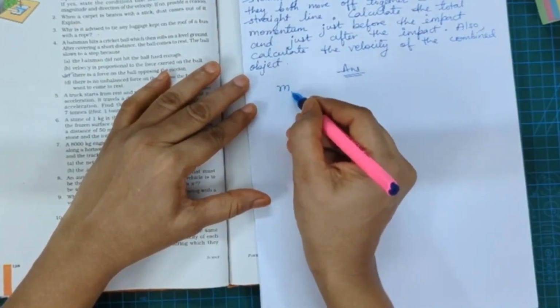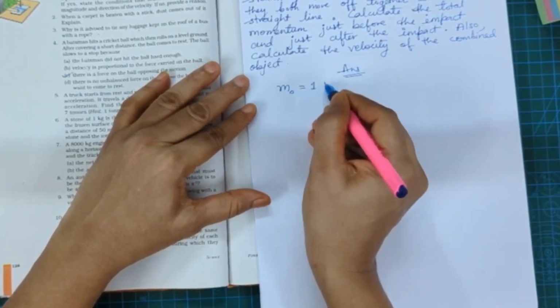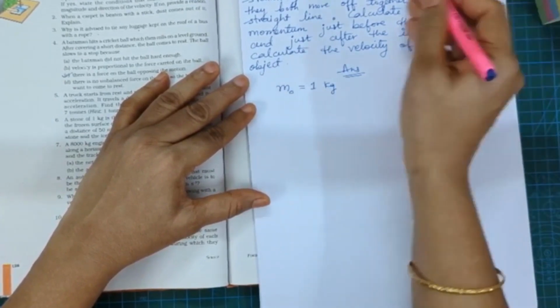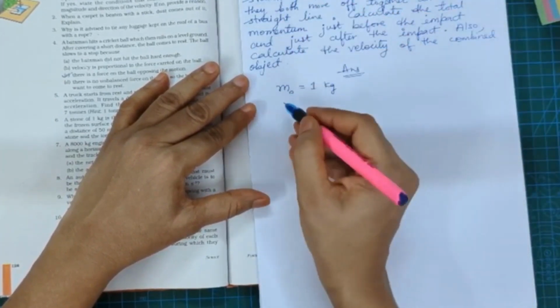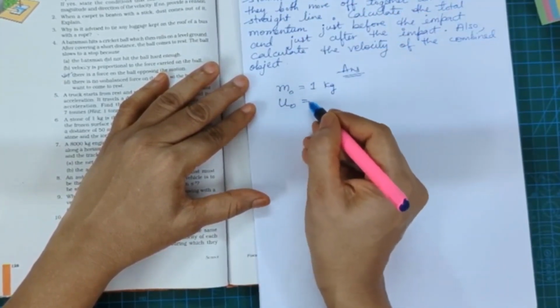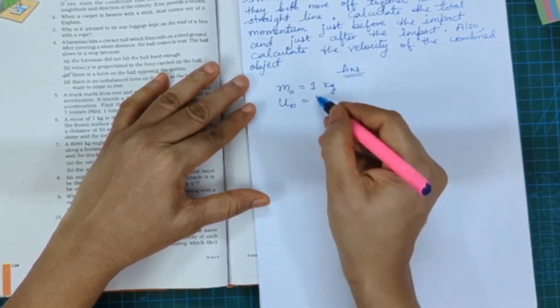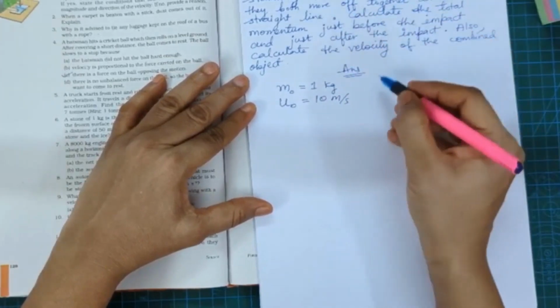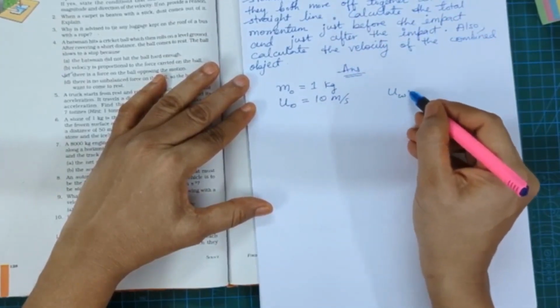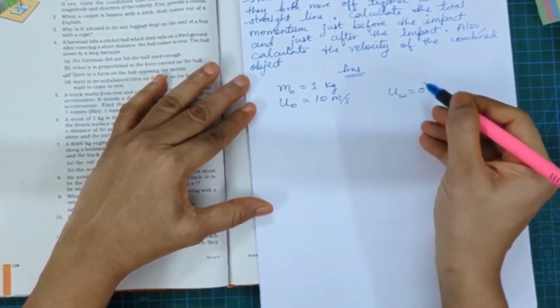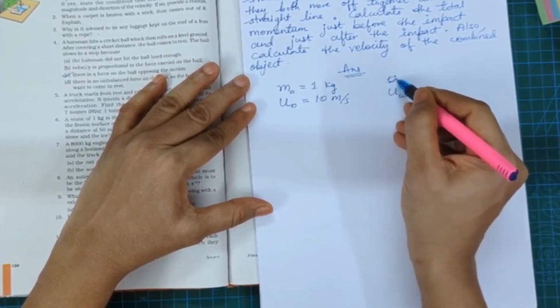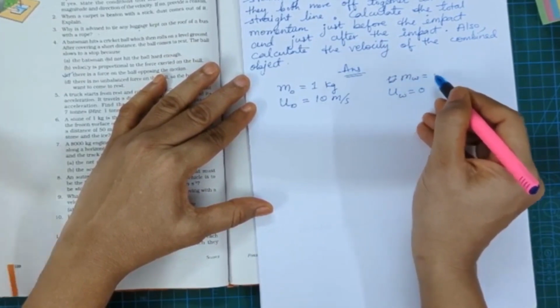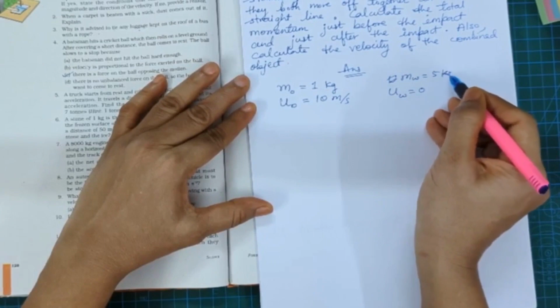So mass of the object is 1 kilogram, traveling in a straight line with a velocity. So initial velocity of the object, O for object, is 10 meter per second, that collides and sticks with a stationary wooden block. So the wooden block is stationary initially, so 0, and mass of the wooden block is 5 kilograms.